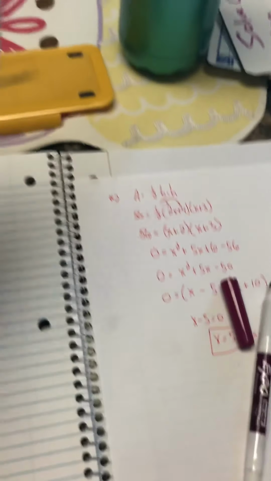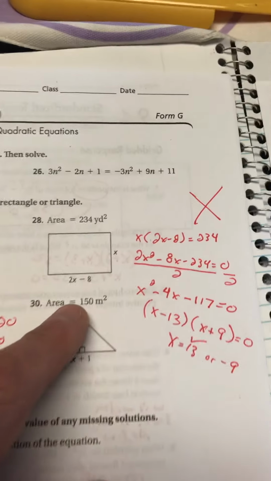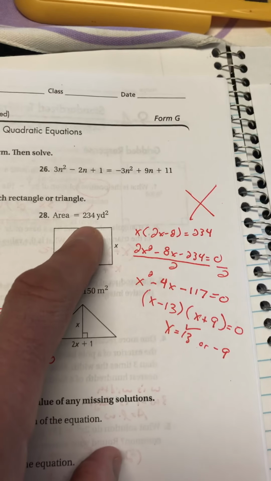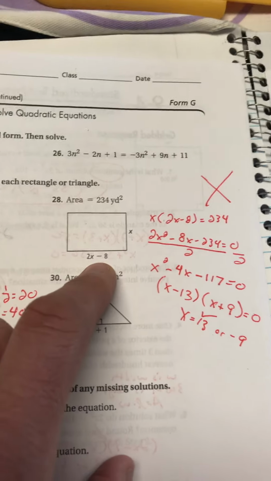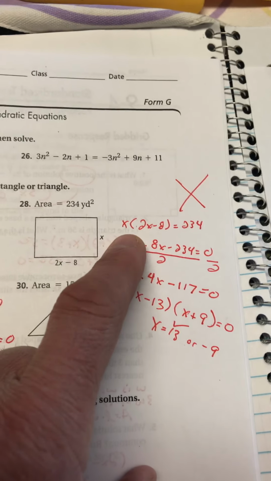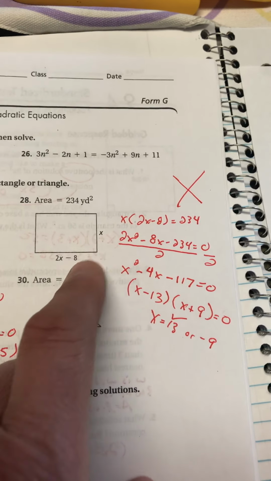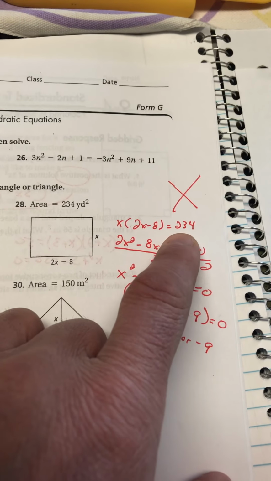All right. Again, some of the more challenging problems are in the back, for number 28. It tells me the area is 234 yards squared. It gives me a length and a width, and I know area is length times width. So I do this times that, right? X times 2x minus 8 equals my area.